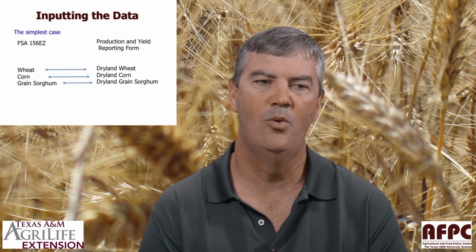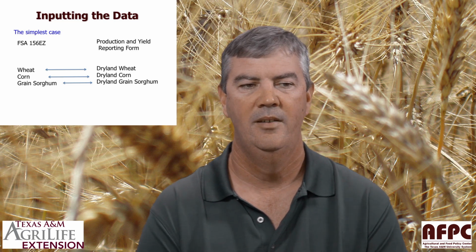So let's go with the simplest case I have on the diagram. Basically, on the FSA 156 EZ, you have that farm number, and that farm would have wheat, corn, and grain sorghum. In the most simple case, you would have an insurance form that would have dryland wheat on it, dryland corn on it, dryland grain sorghum on it. The difference being, FSA has generic wheat, corn, grain sorghum.